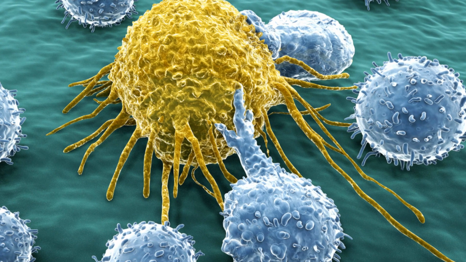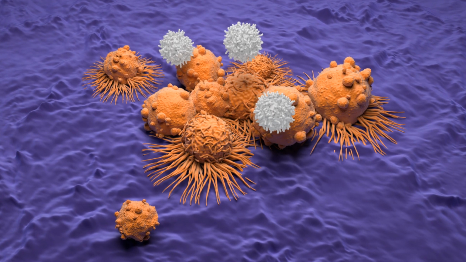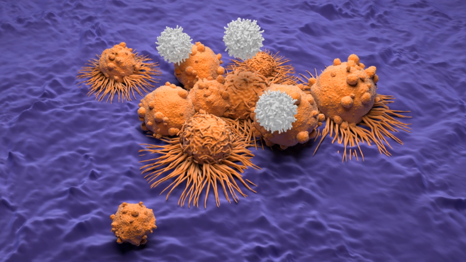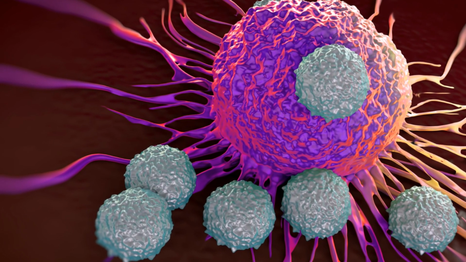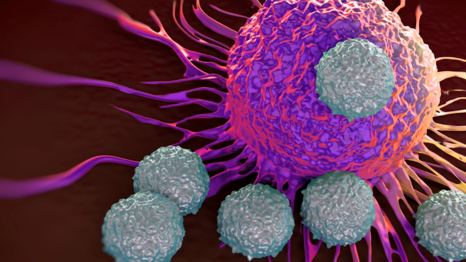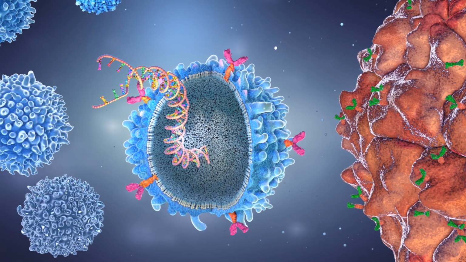Tregs suppress cytotoxic T cell activity through cell contact mechanisms and the secretion of inhibitory cytokines such as TGF-beta and IL-10. Myeloid-derived suppressor cells can further inhibit T cell activation and promote tumour growth.